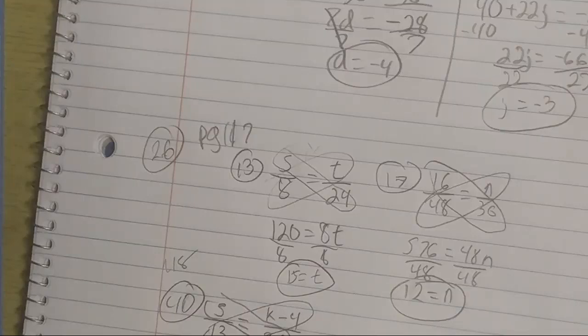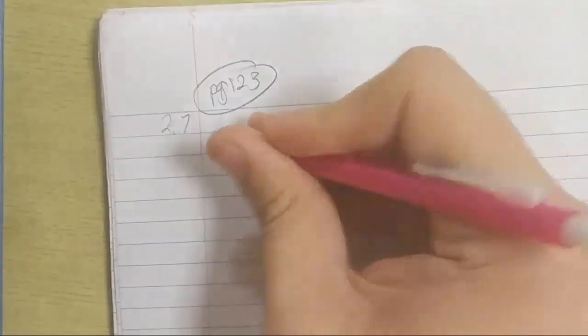Okay, let's go to 2.7, cross products, which I already did one, but I'll do it again. Let's do number 13 because they suggest it. So this is page 123, 2.7. Let's do number 13 because that's what the book suggests us to do.